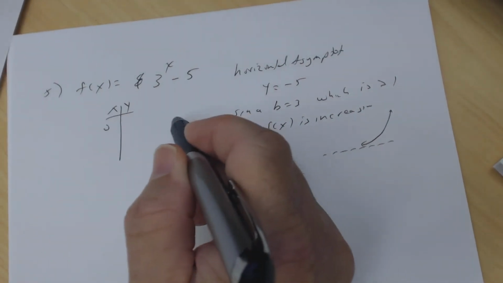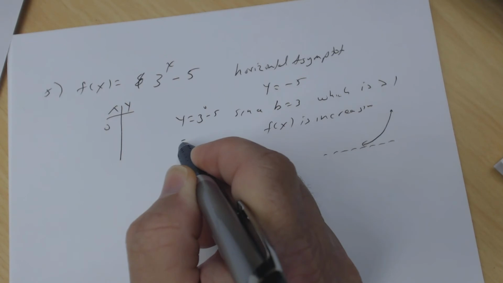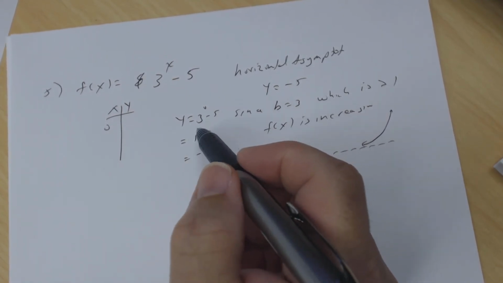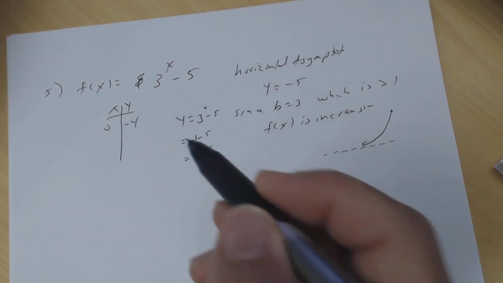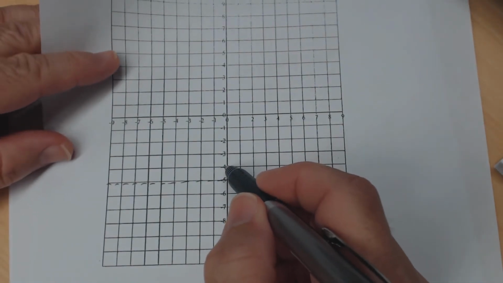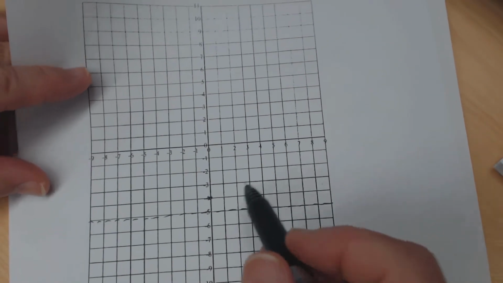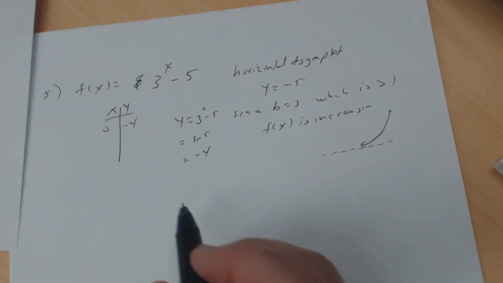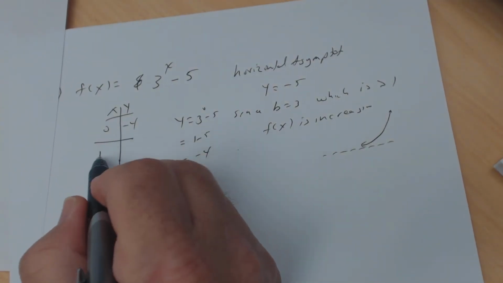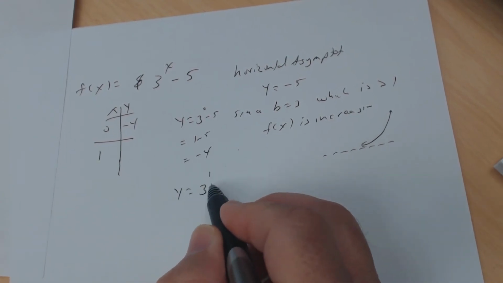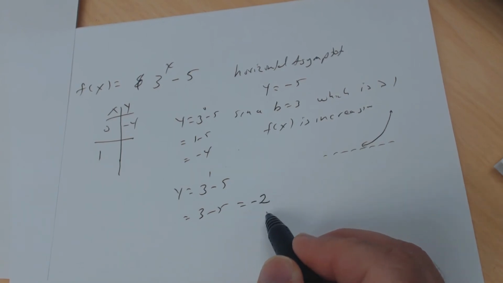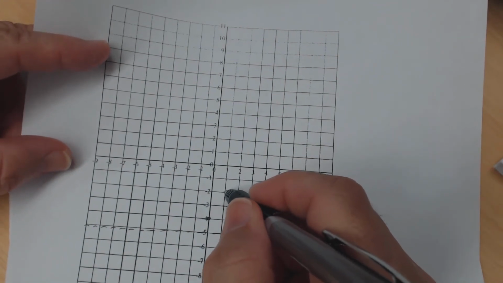Okay. So if x is 0, I get y equals 3 to the 0 minus 5. So that's 1 minus 5, which is negative 4. If you didn't remember that 3 to 0 was 1, use a calculator. But you would get negative 4. So I get 0, negative 4, which is here. And remember, the graph's going to do this. In your mind, that's what it's doing. If x is, let's say, 1, I get y equals 3 to the first power minus 5. So that's 3 minus 5, which is negative 2. I get 1, negative 2. So 1, negative 2 is here.